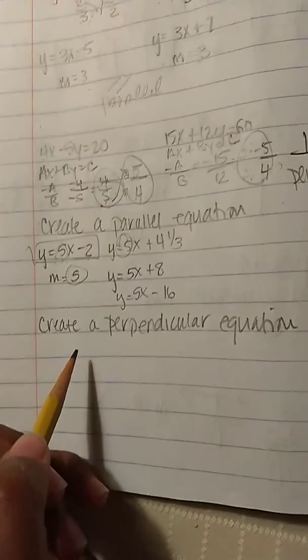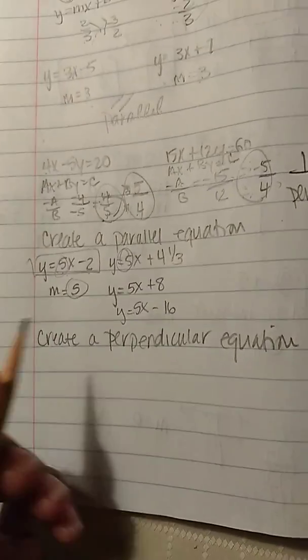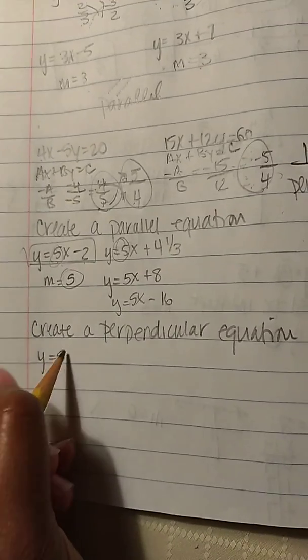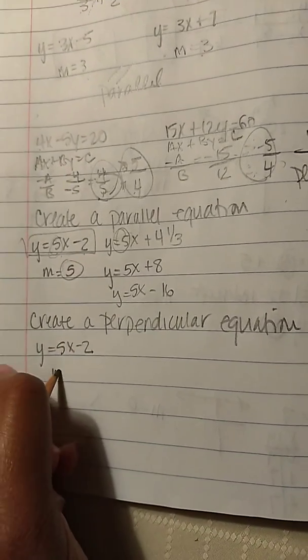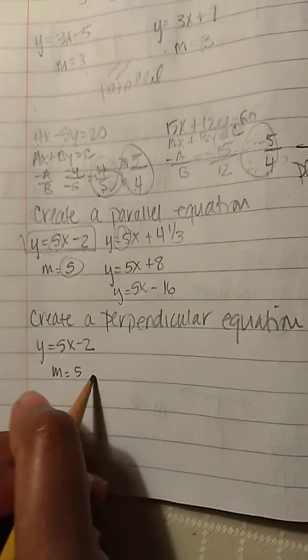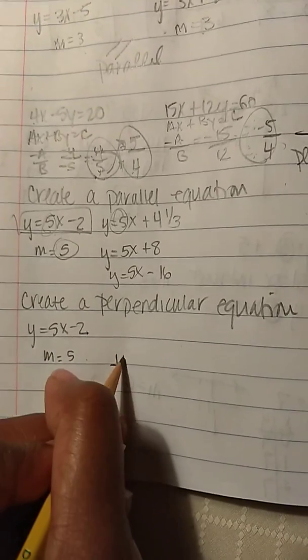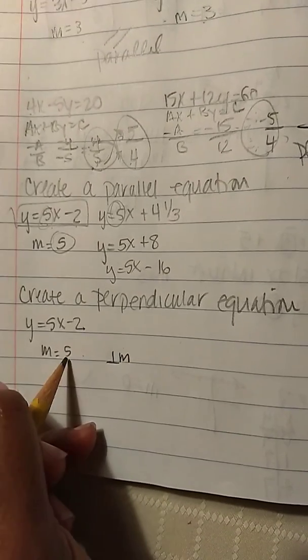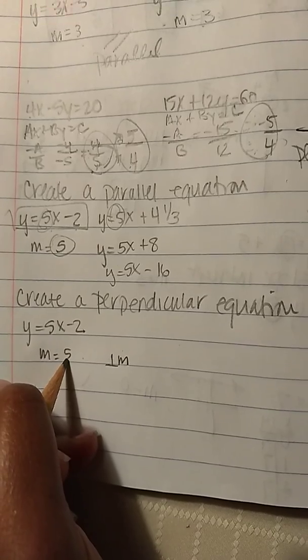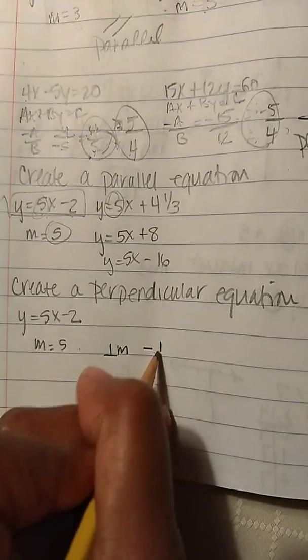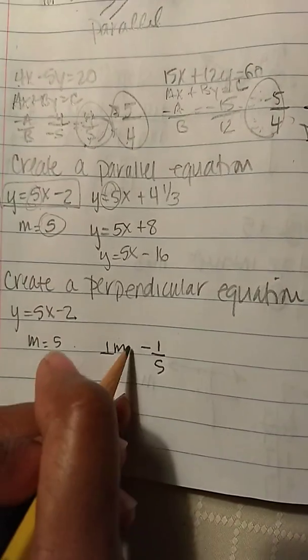Finally, if I want to create a perpendicular equation to y equals 5x minus 2, again, the slope is 5. A perpendicular equation would have the negative inverse slope, so negative 1 over 5.